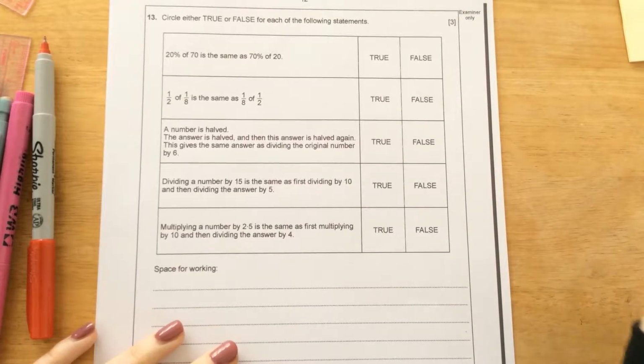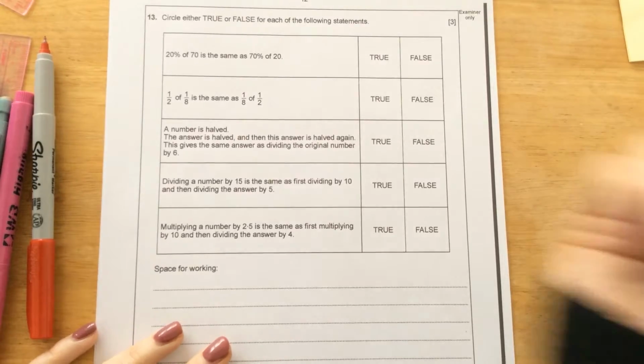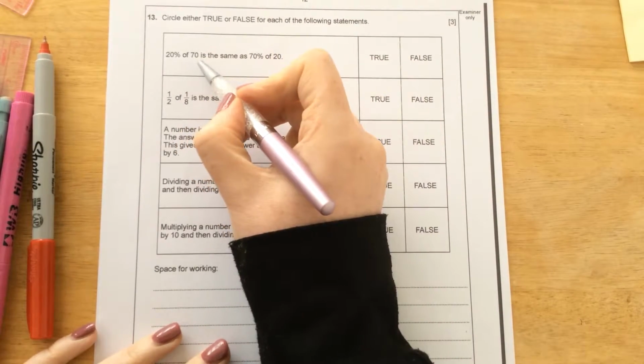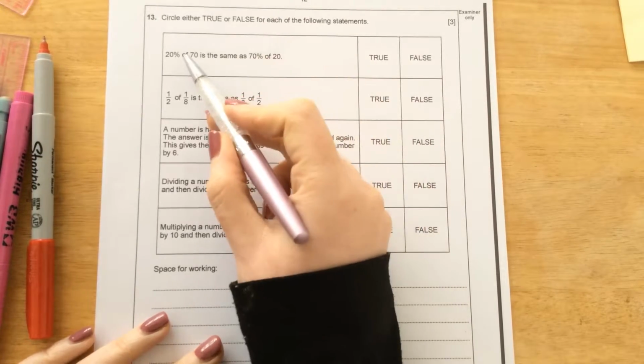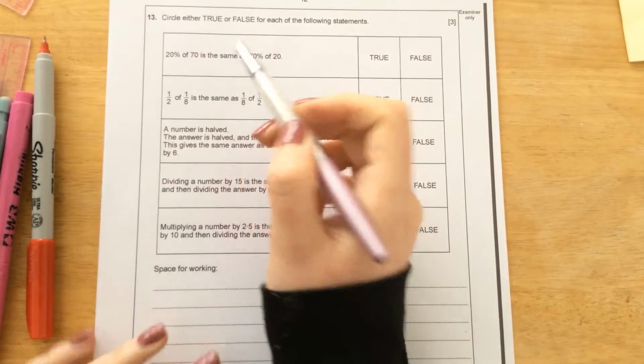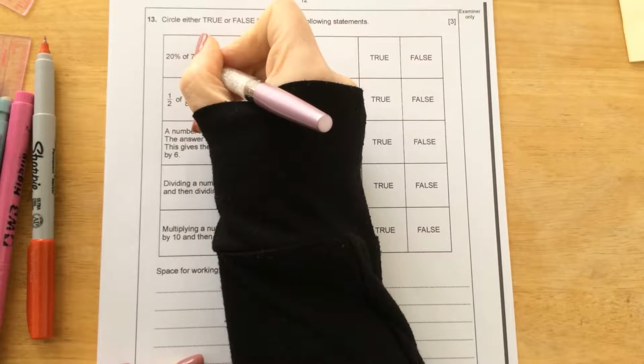Question 13. Circle either true or false for each of the following statements. 20% of 70 is the same as 70% of 20. So we need to work out what each of these would be and then say whether it's the same or not. So 20% of 70.